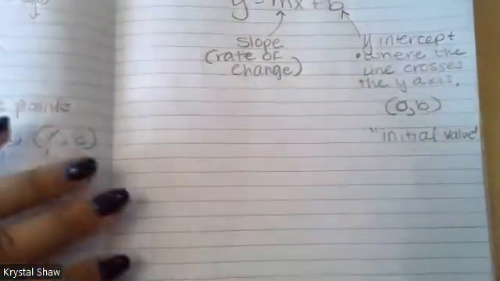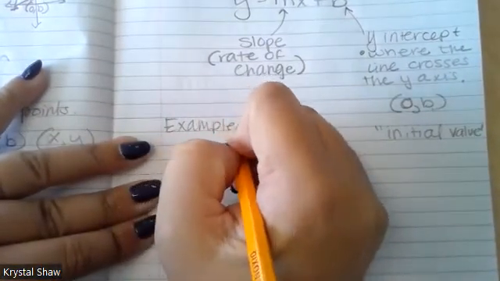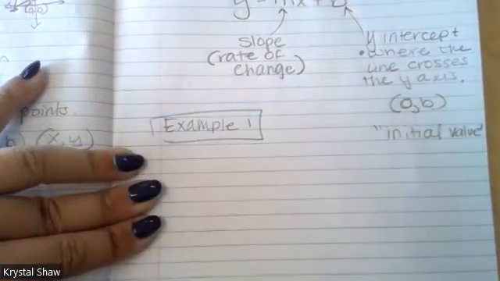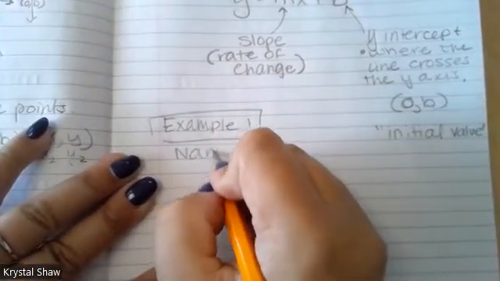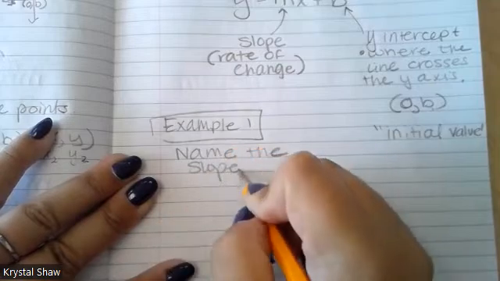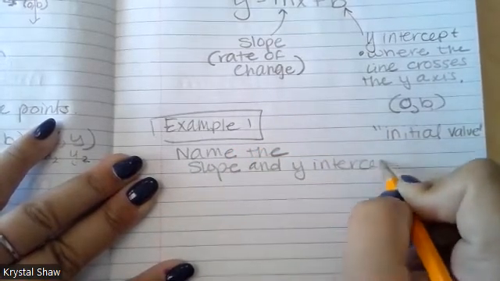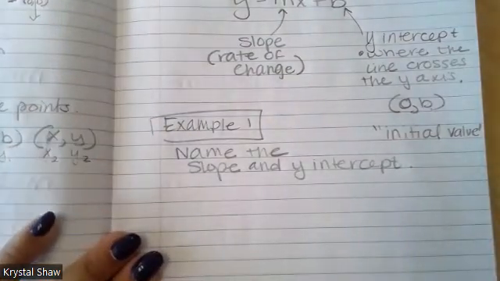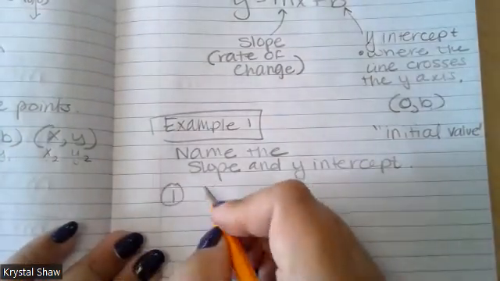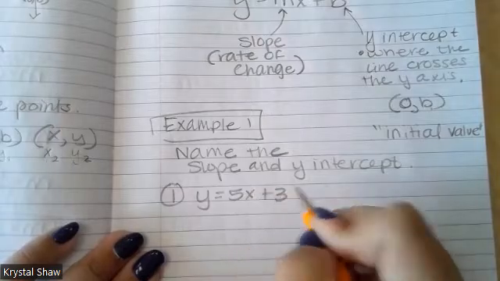So let's go ahead and look at some examples. Here is example 1. We're asked to name the slope and y-intercept. On number 1, I have y equals 5x plus 3.